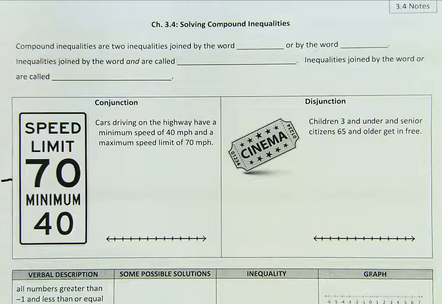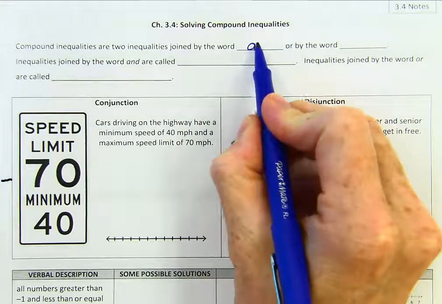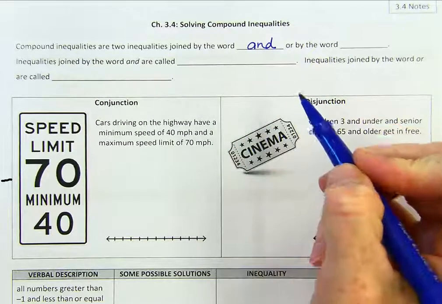In this lesson, we're going to be looking at solving compound inequalities. But first, we have to understand what exactly a compound inequality even is. So if you look at the top of your paper, you'll see some blanks. Compound inequalities are two inequalities joined by the word and or by the word or.